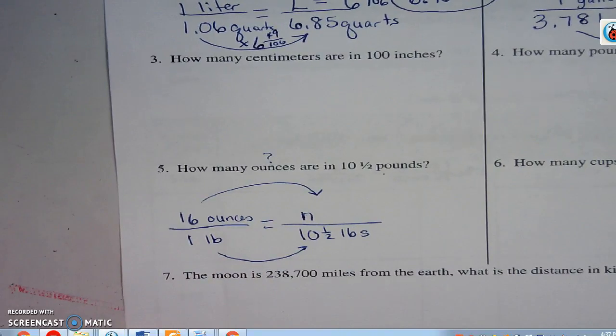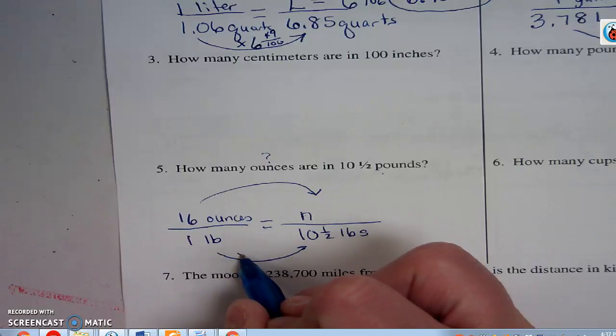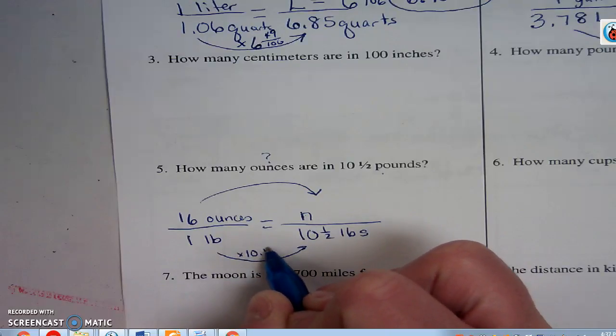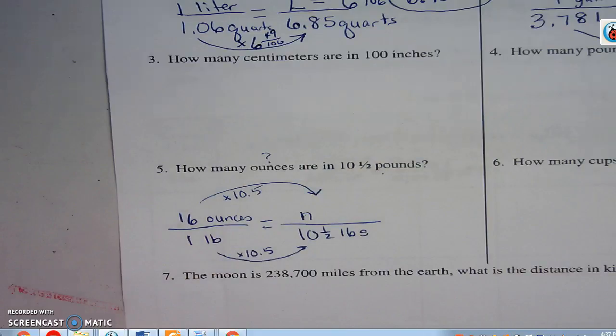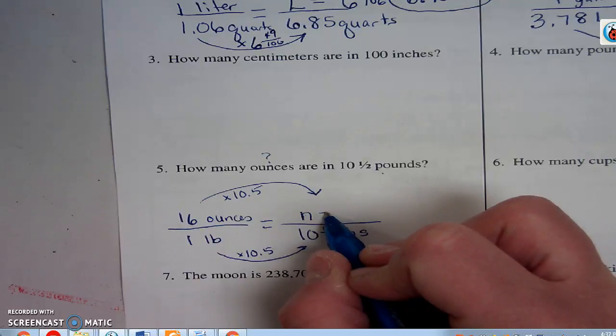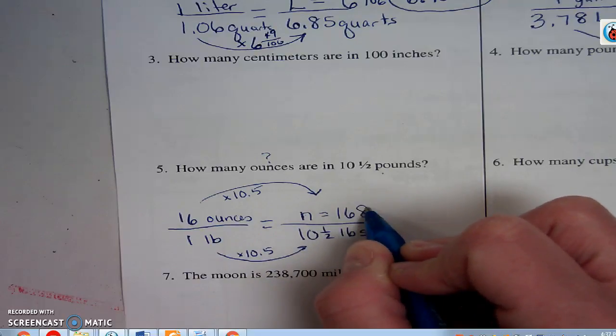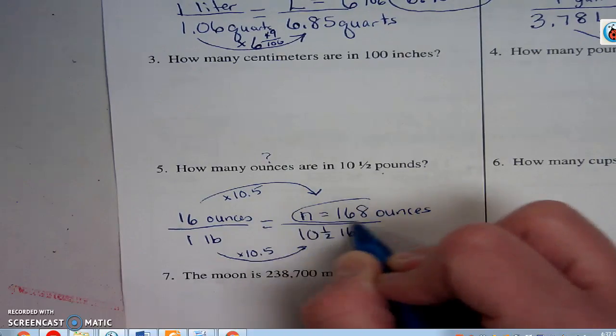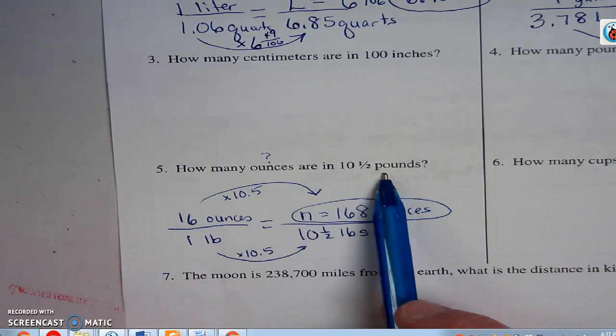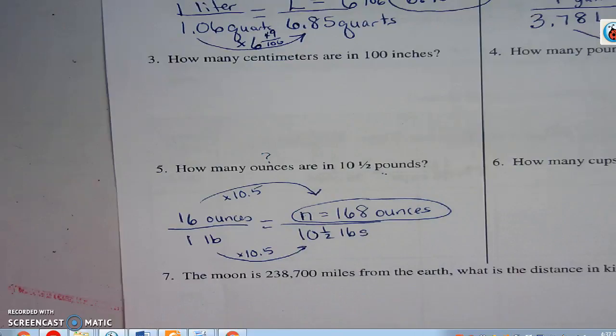Find the scale factor, which is 10.5. Then multiply the numerator by 10.5. And you would get 168 ounces. And that makes sense because a pound is bigger than an ounce, so it should be more ounces. So that makes sense.